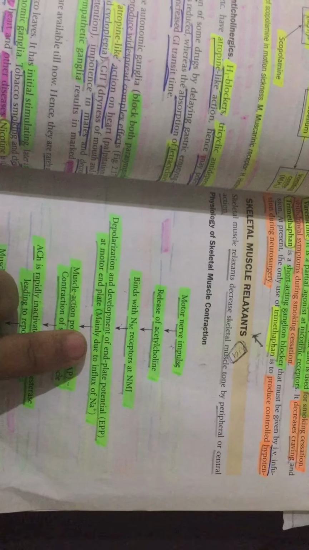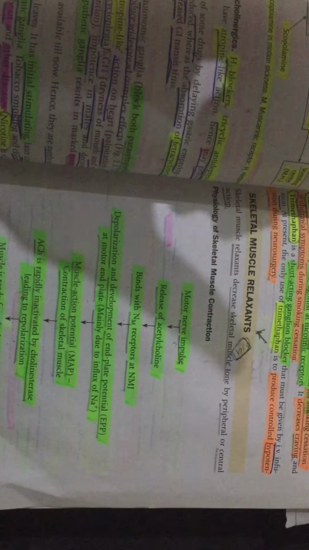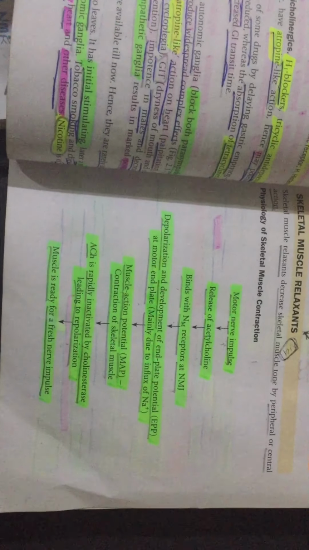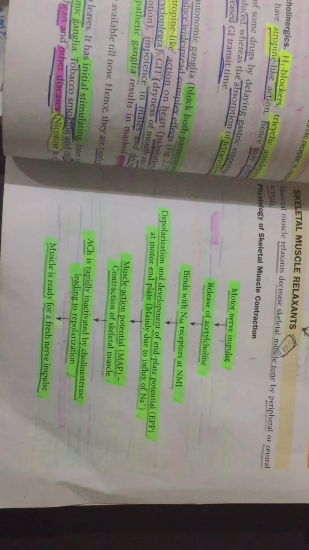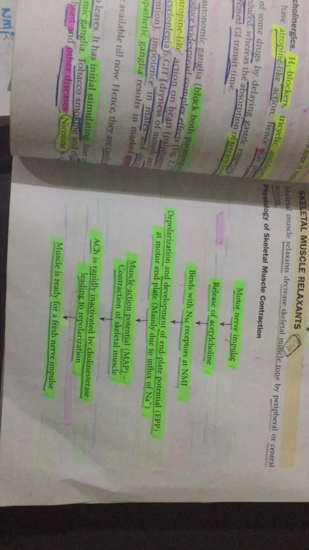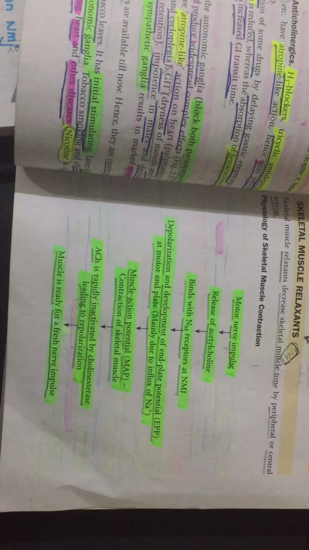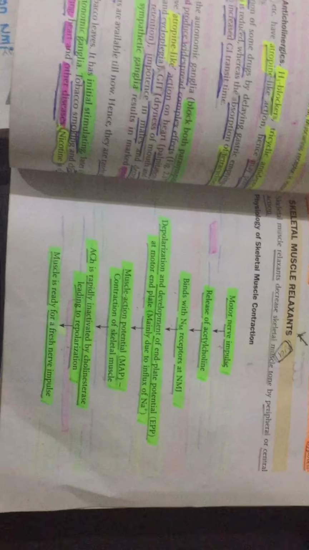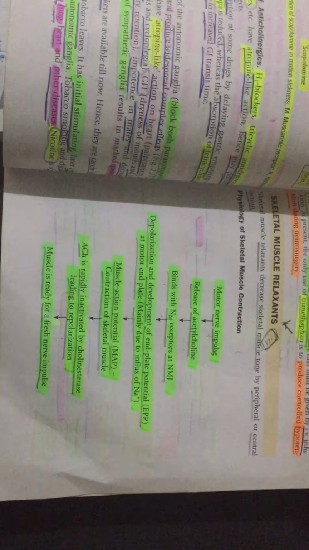Because of this, the entry of calcium will also increase, and there is going to be sliding of actin filament over the myosin filament, and the contraction will happen. But after some time, we don't want the contraction all the time, because if there's contraction all the time, there's going to be a condition called tetanus, in which the person goes into a state of spastic paralysis, which we don't want. We want contraction and relaxation according to our needs.